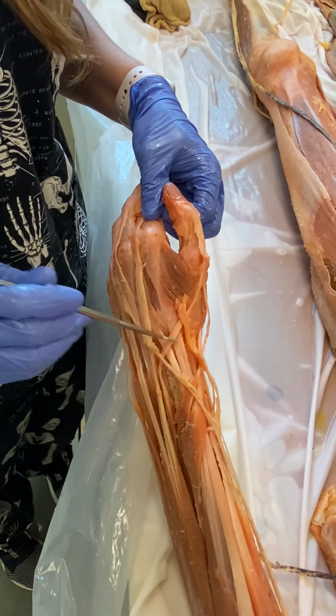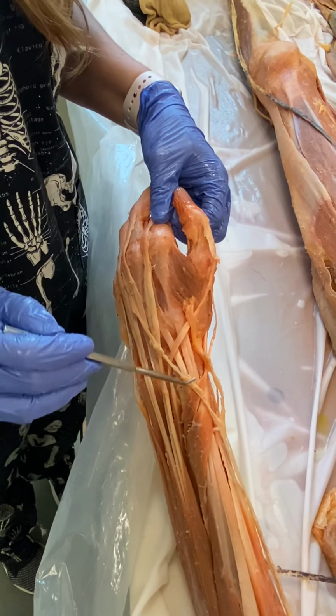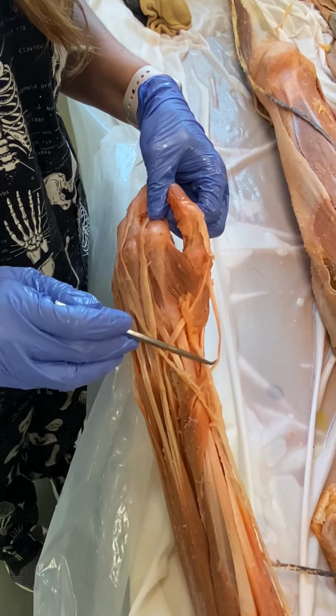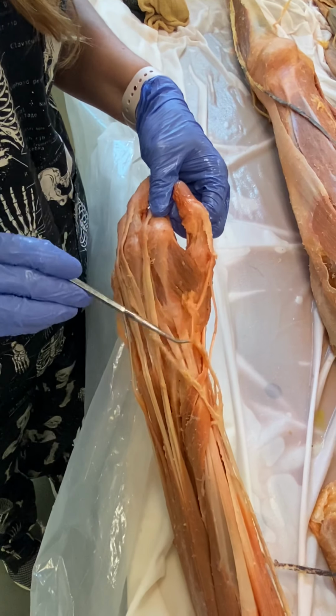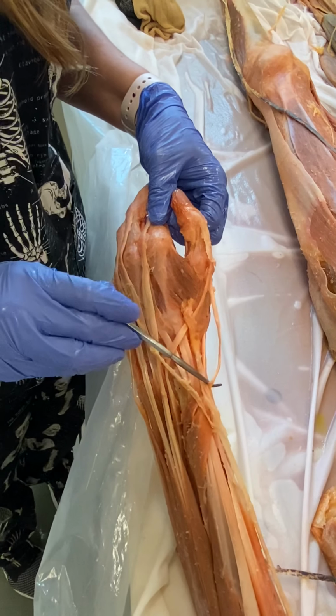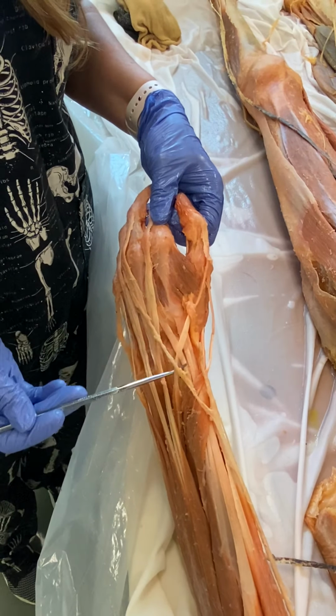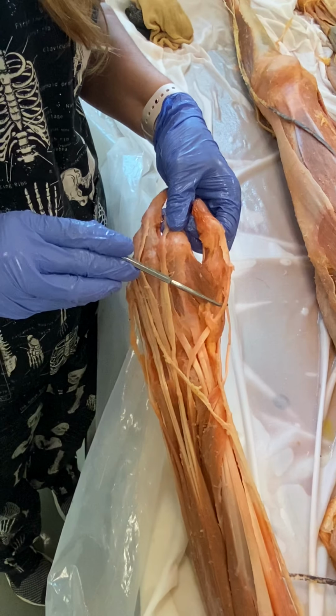So they both have extensor pollicis, but then this guy, if you notice, has a much shorter tendon than this guy. So this is our extensor pollicis brevis, and then that makes this guy the extensor pollicis longus.